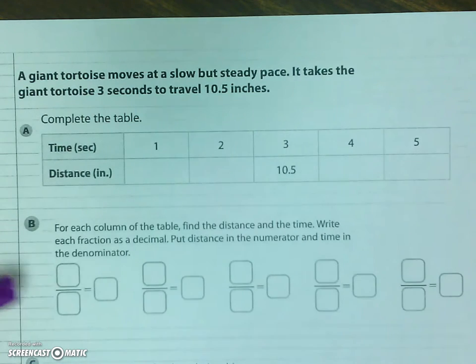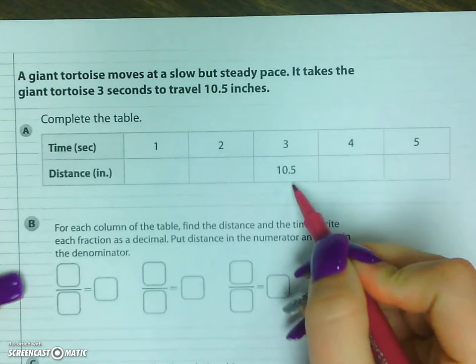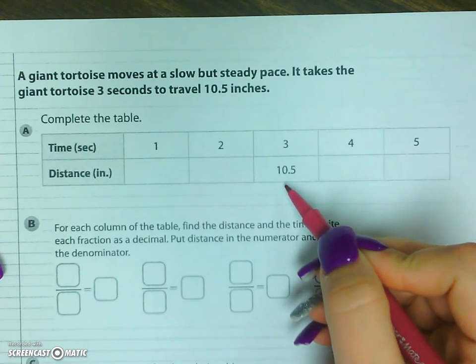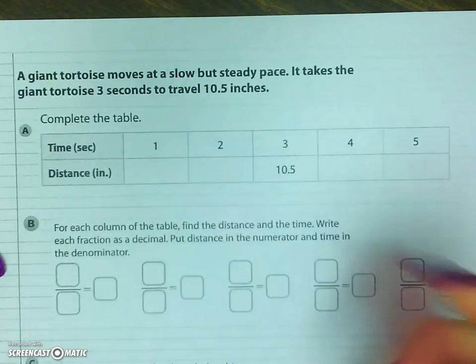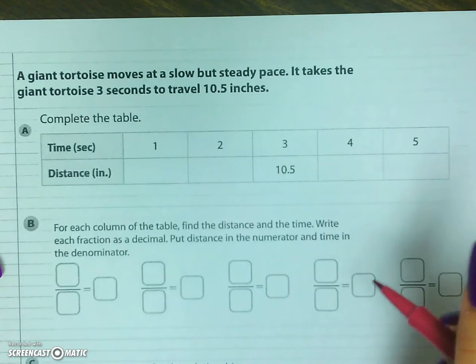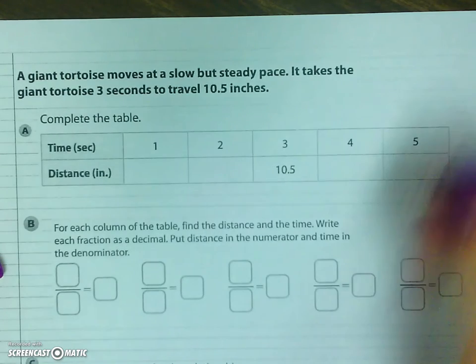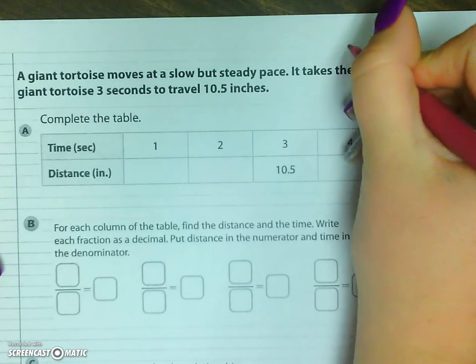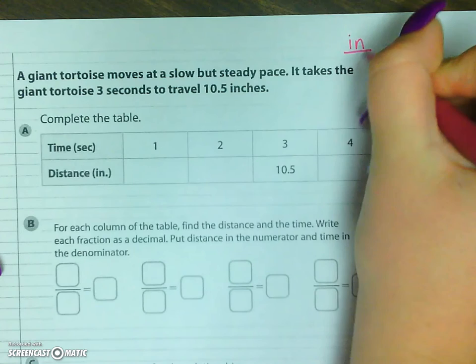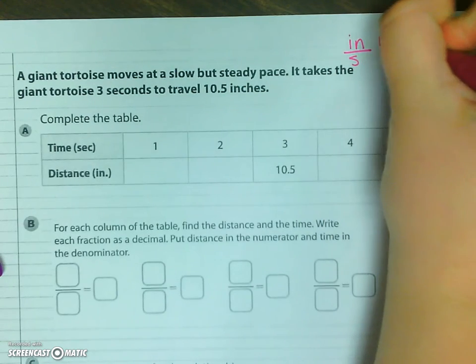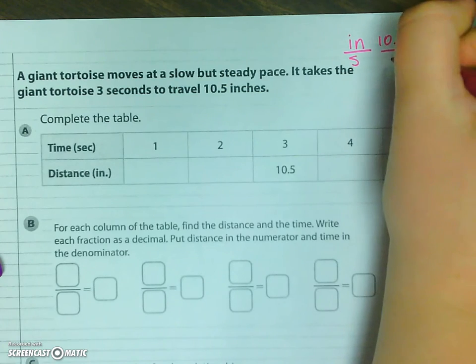So the first thing I want to do is complete the table. So let's first find the unit rate so we can find what 1 is. Remember, to find the unit rate, you just write your word ratio and then divide. So mine is going to be distance in inches over seconds. And I was given 10.5 inches in 3 seconds.